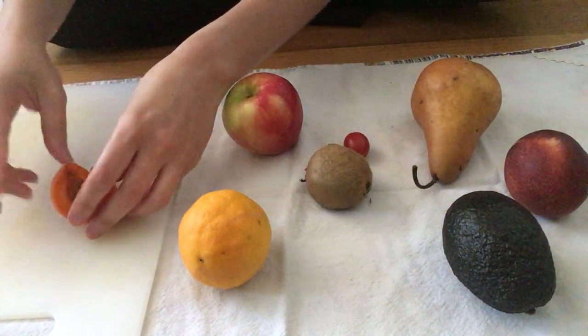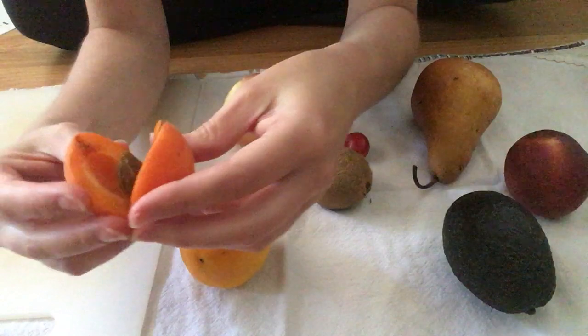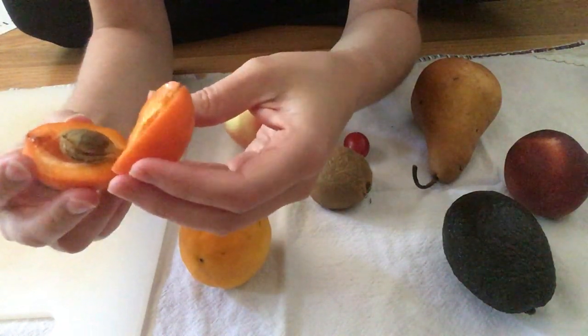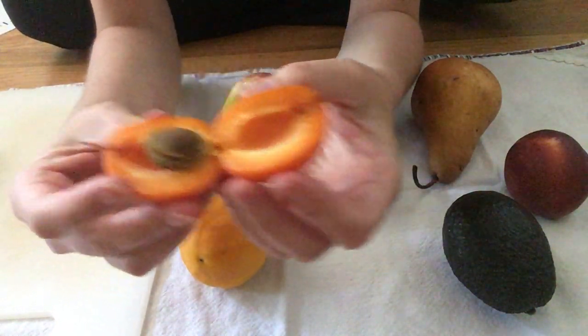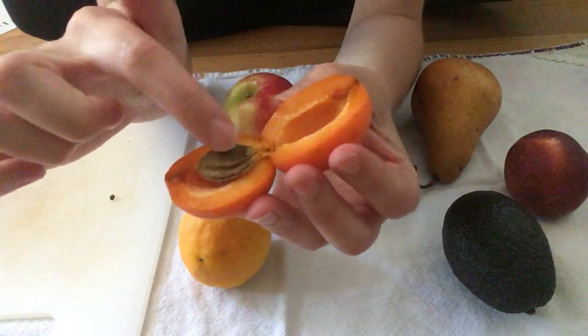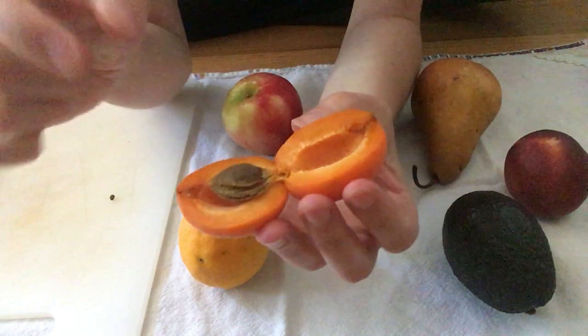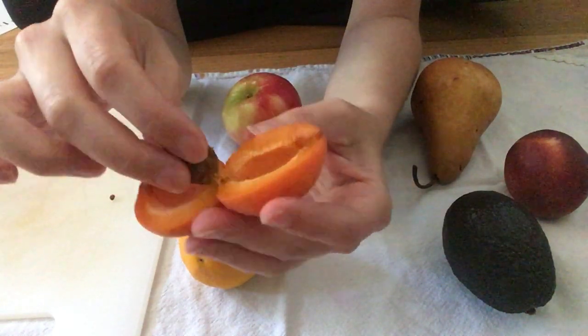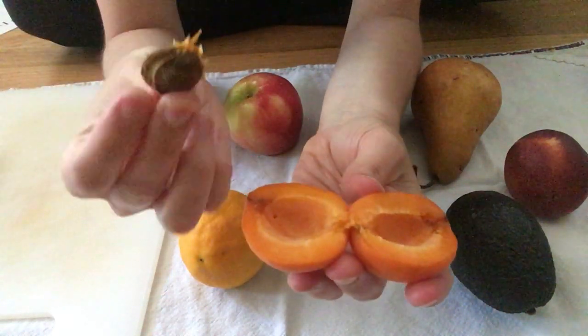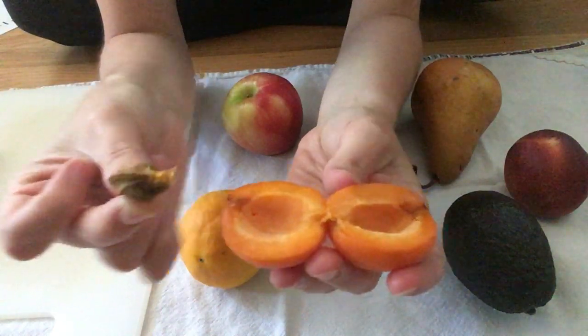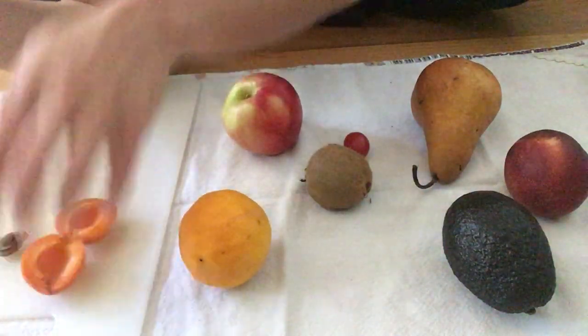Oh wow! This seed takes up a lot of space inside of this apricot. You see how big this seed is compared to how much fruit there is? How many seeds do you see inside of here? Yeah, just one.